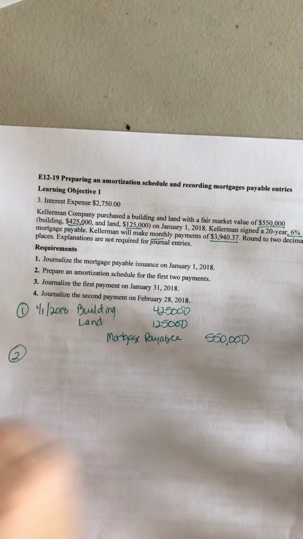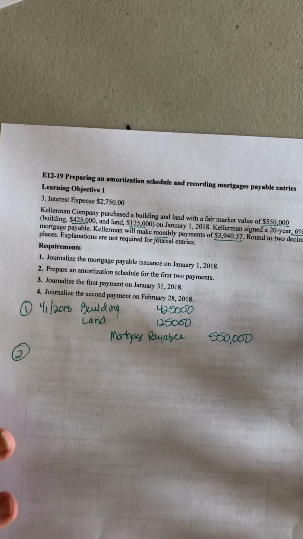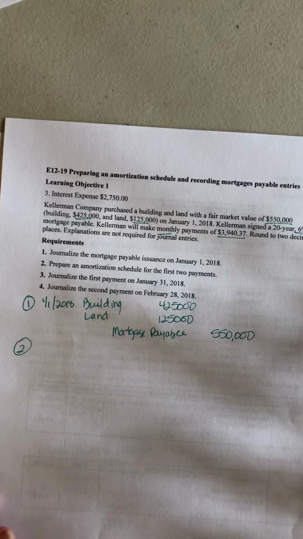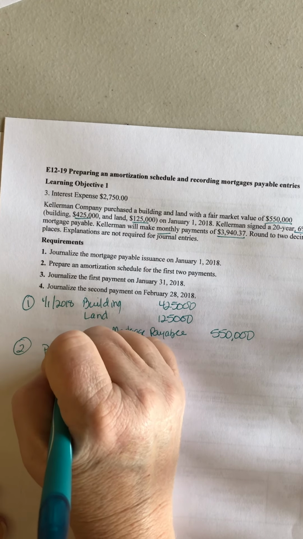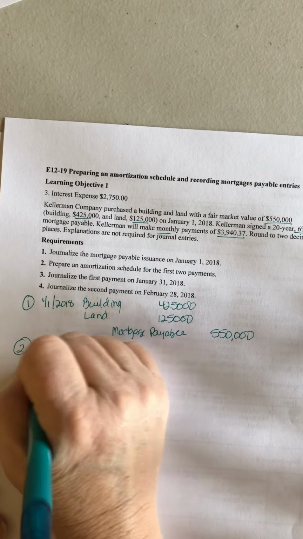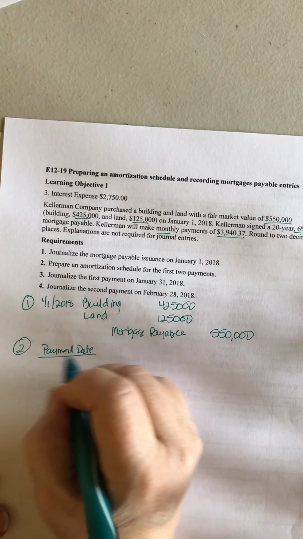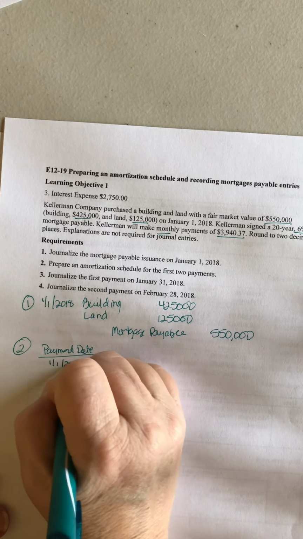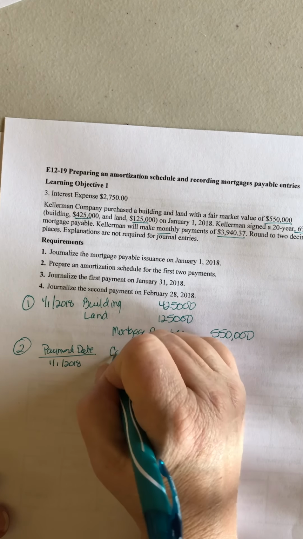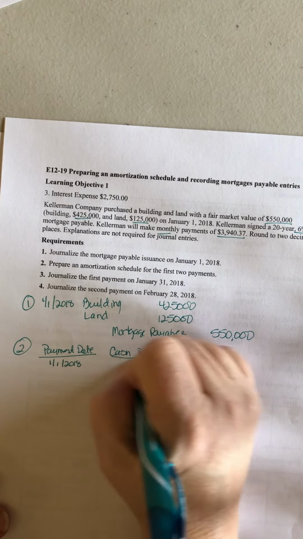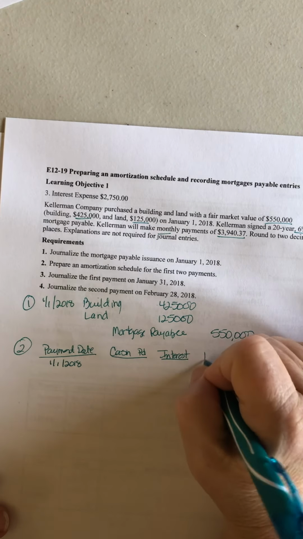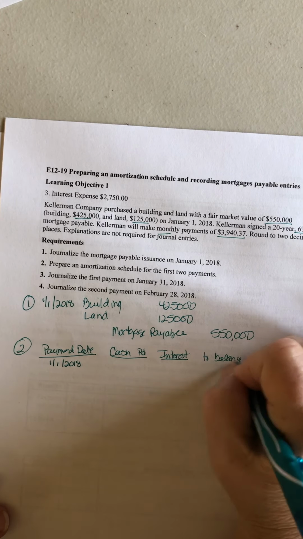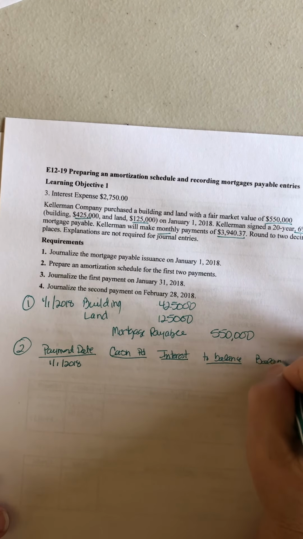All right, number 2 wants an amortization schedule. Mine sometimes looks a little bit different from the book, so if you're looking in the book, it's the same. My columns are just usually a little different. All right, so this is my payment number or date. So this is January 1st of 2018. Then I'm going to have cash paid, the amount to interest, the amount to the balance, and then the balance.